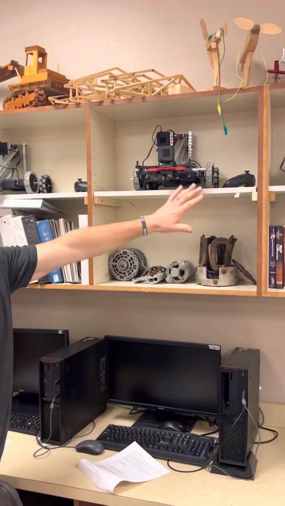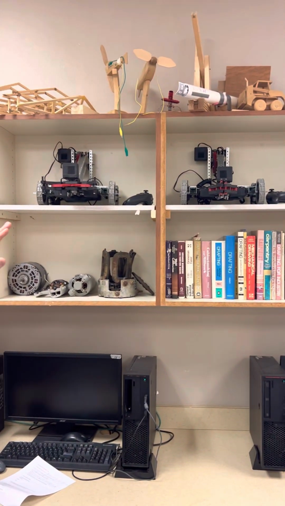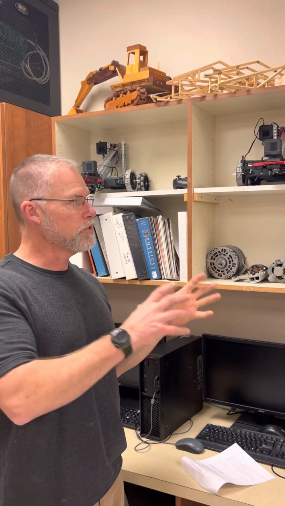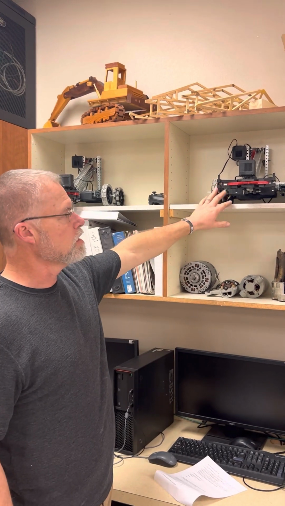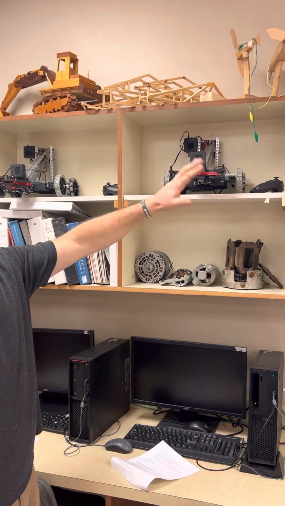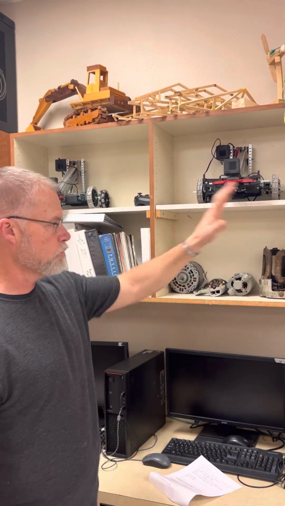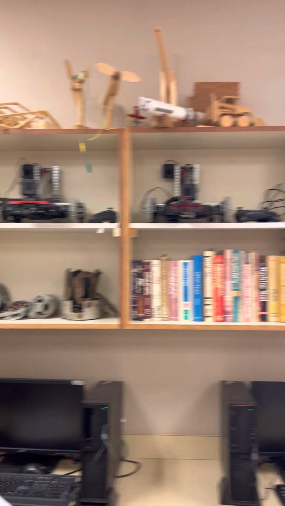We have some VEX materials right here. A lot of our assignments in the 2nd year class, we build the structure out of a VEX material, which is what you see here. These are gonna stay in robot form. And in my 2nd year class, the sophomore class, they are currently working on programming these robots that you see right here.